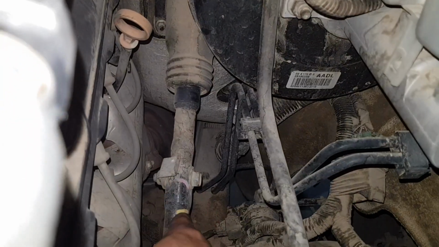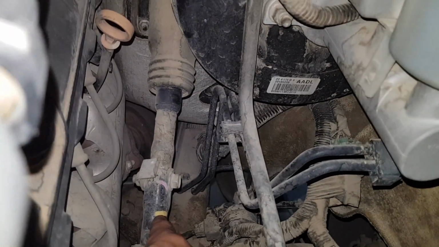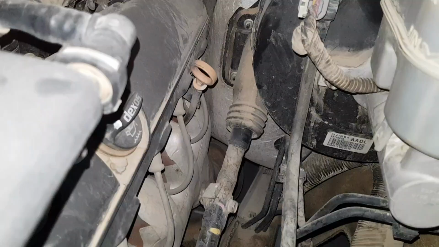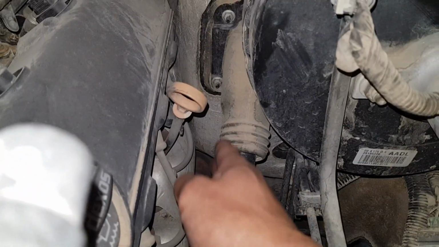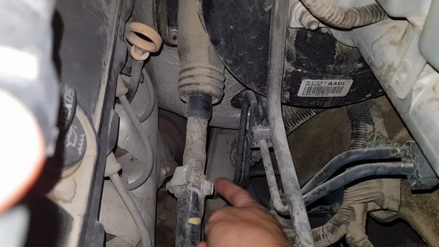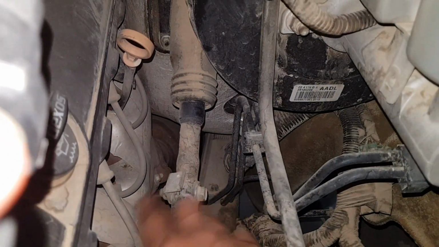Okay, this is the correct alignment of the upper intermediate shaft. Okay guys, this is the correct alignment or position of the upper intermediate shaft, the bolt and this washer key.